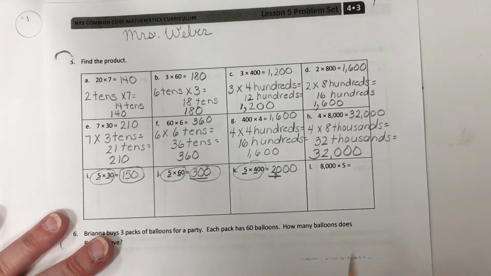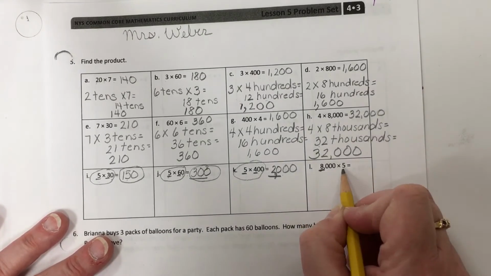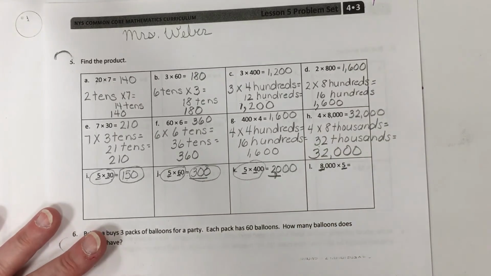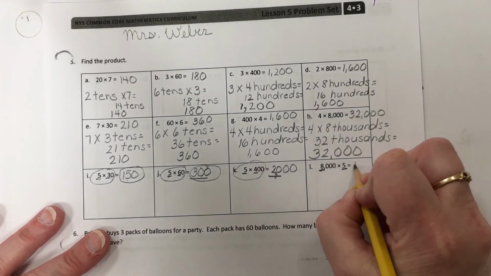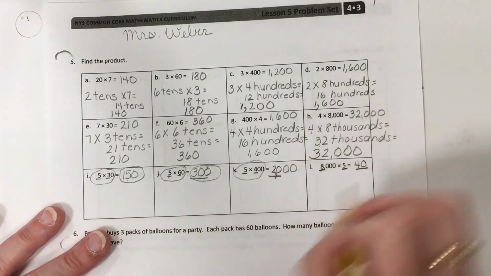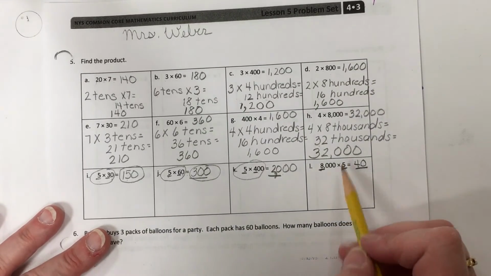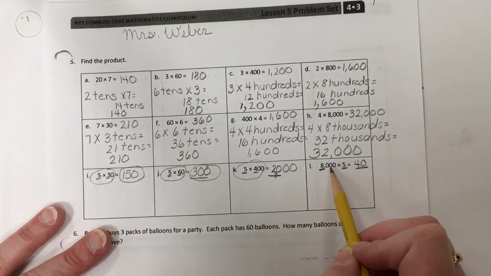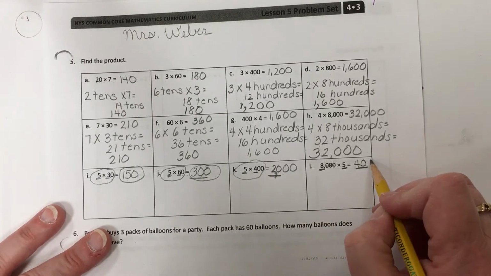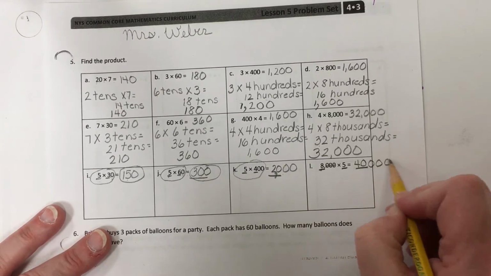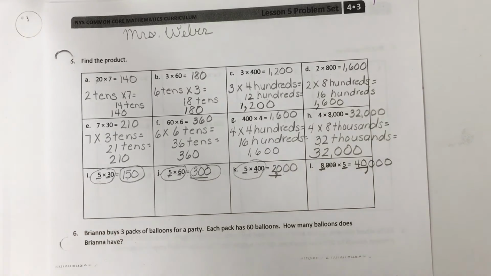For L, I underline the 8 and the 5. 8 times 5 is 40. Underline that 0. You can't count it. When I look at the zeros on this side of the equation, I have 1, 2, 3. So I need to add 1, 2, 3 to that side. So 8,000 times 5 equals 40,000.